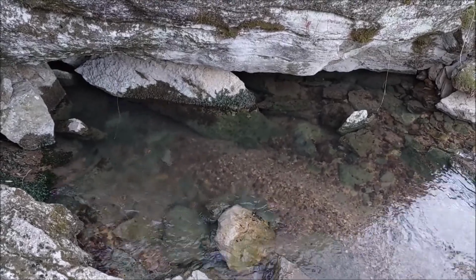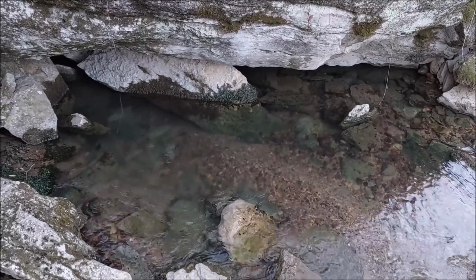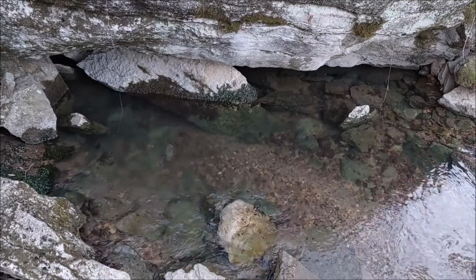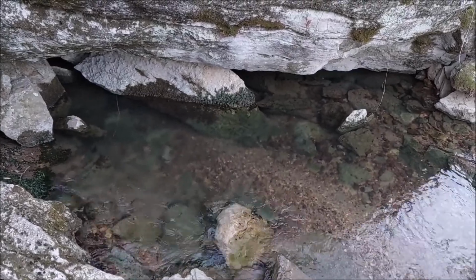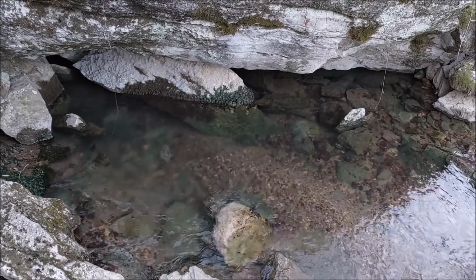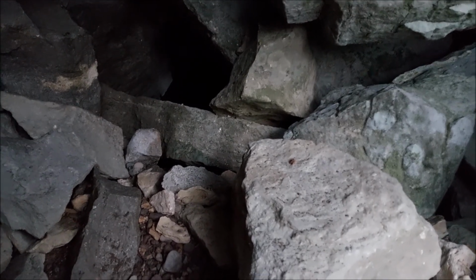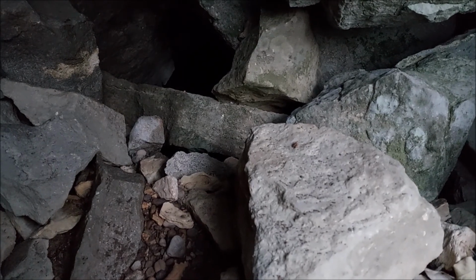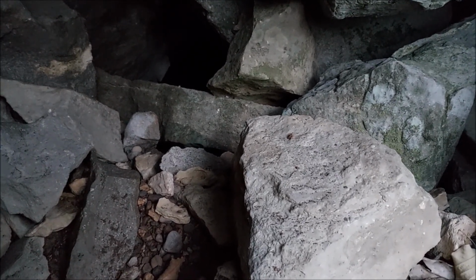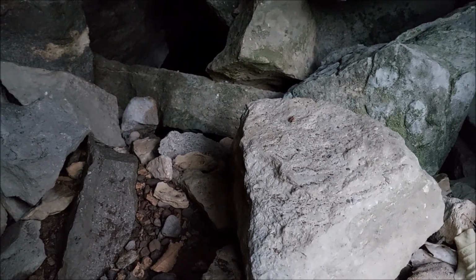Because of that, the growth of algae is going to be much slower. Algae affects the clarity of the water. With a low amount of algae growth in the water, this means the water is going to have a high clarity. Also consider that with the water coming from underground, there's going to be some filtering taking place as it's going through rock. And what happens is that sediments are being filtered out of there.